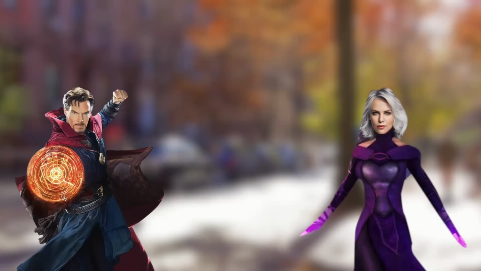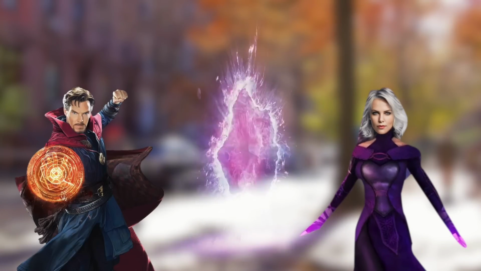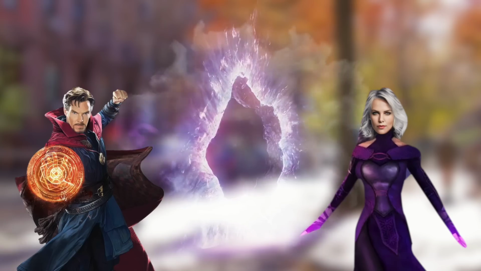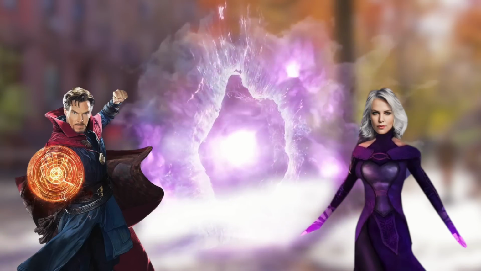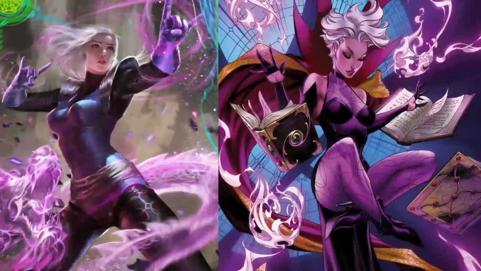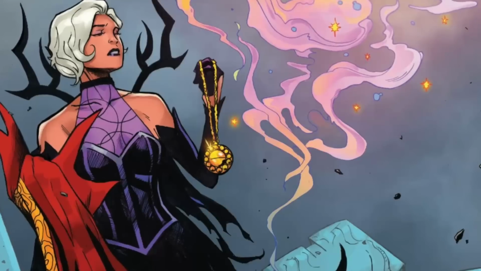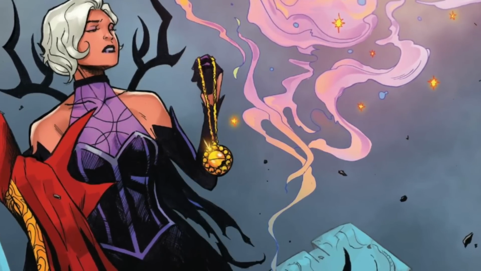And then in the post-credit scene, we see Charlize Theron as Clea pop up, tell Steven that he caused an incursion and they're going to go stop it, and she opens up a portal to the Dark Dimension, which is where she's from. Quick TLDR on Clea, even though we've talked about this before, Clea is essentially a purely magical being from the Dark Dimension. So she's the daughter of Umar and actually the niece of Dormammu.